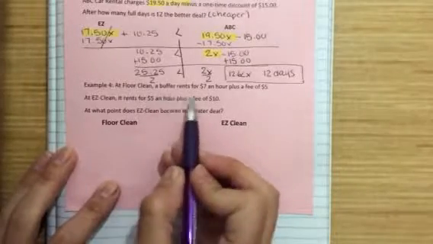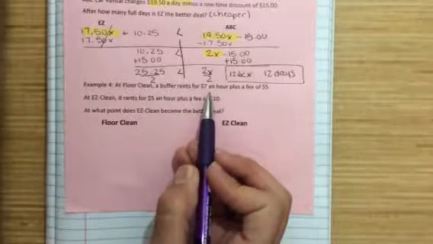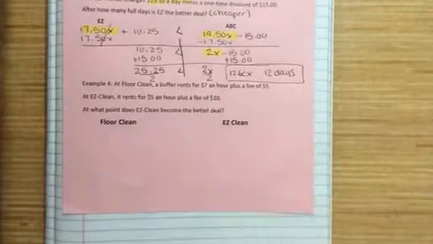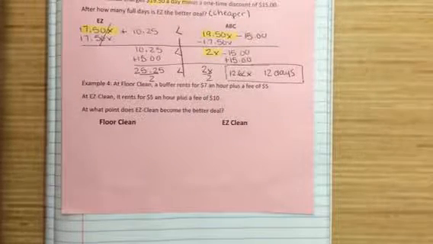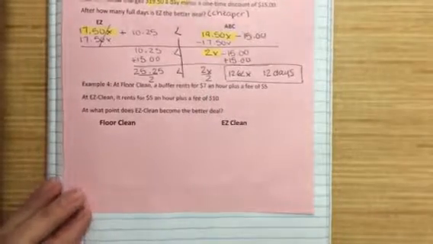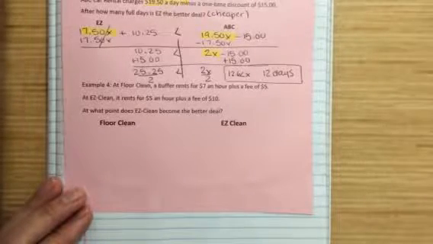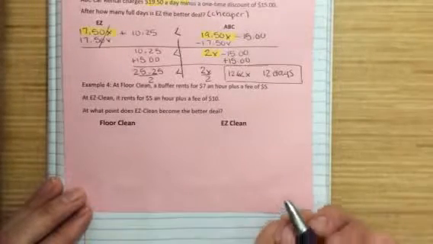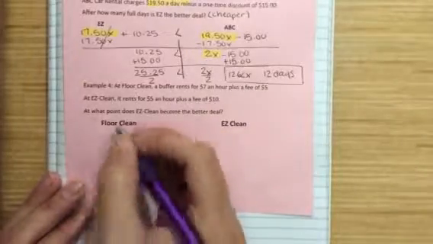At Floor Clean, a buffer rents for $7 an hour plus a fee of $5. At Easy Clean, it rents for $5 an hour plus a fee of $10. At what point does Easy Clean become the better deal? Okay, so let's look at Floor Clean.